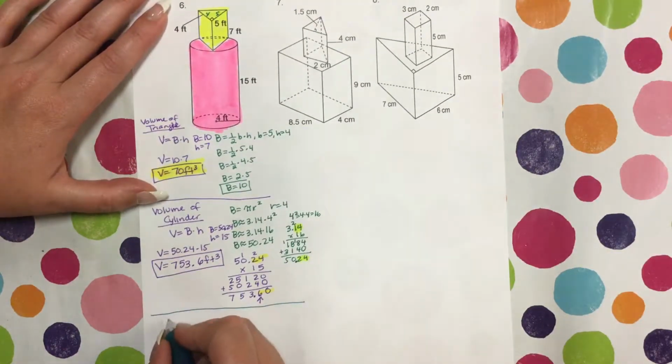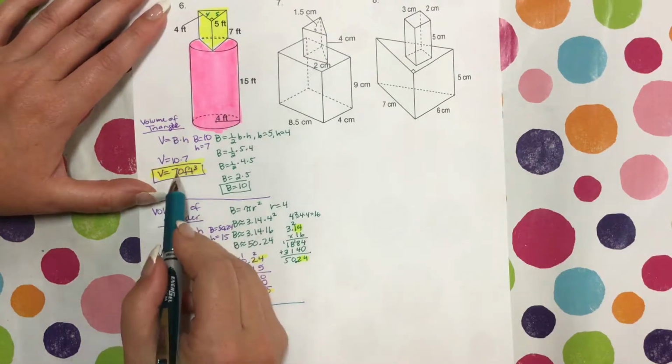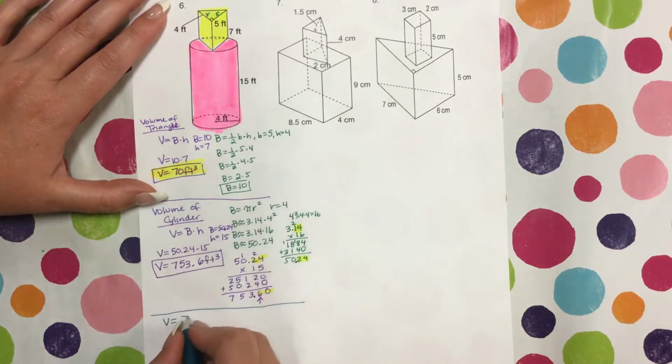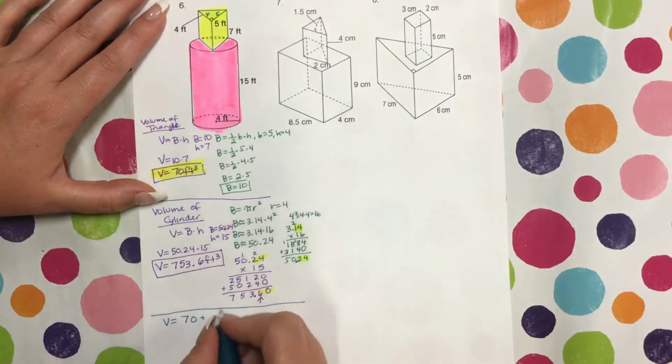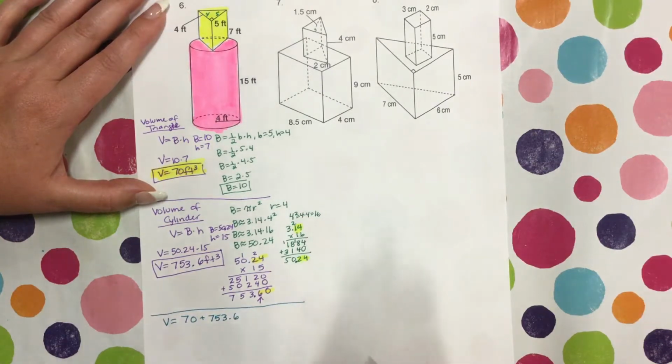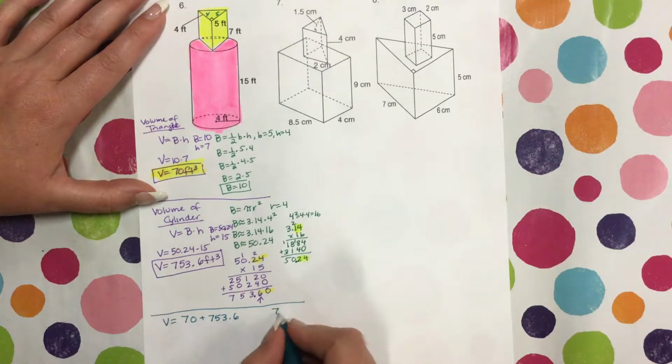So that is going to be the volume of the triangular prism, which is 70, plus the volume of the cylinder, which is 753.6. We just need to go ahead and add up those two values.